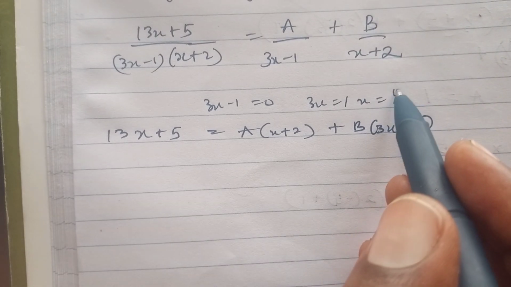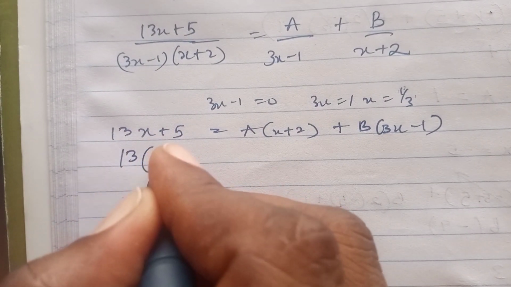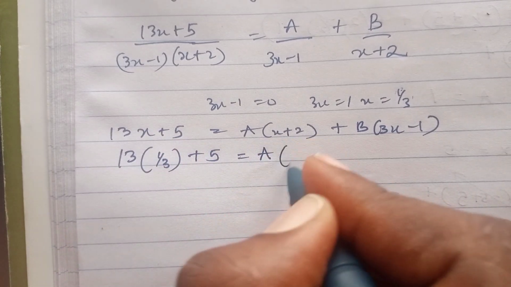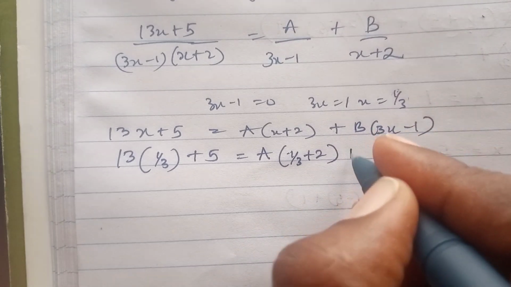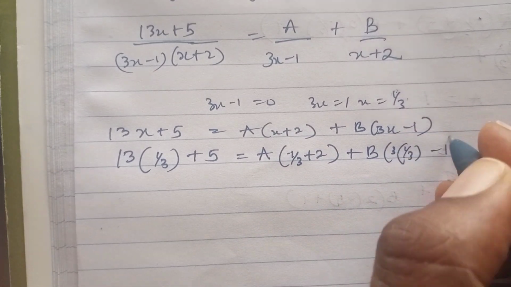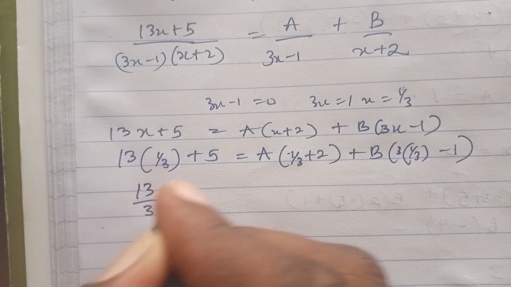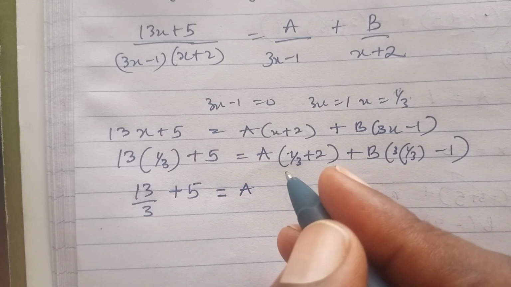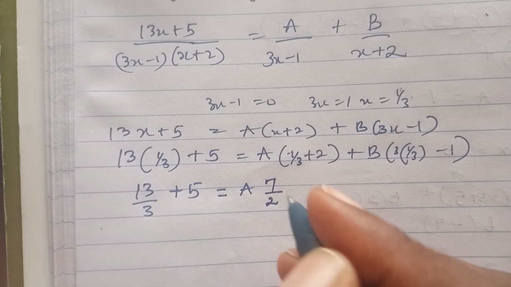So we substitute this value of x into each of these where we see x. So we have 13 into 1 over 3 plus 5 equals a into 1 over 3 plus 2 plus b into 3 times 1 over 3 minus 1. So this is 13 over 3 plus 5 equals a into 1 over 3 plus 2, that's 7 over 3.